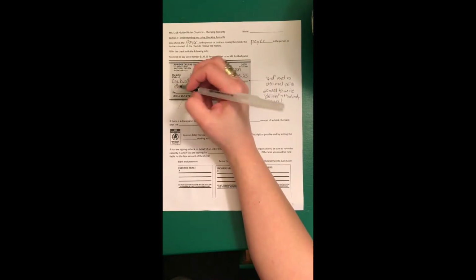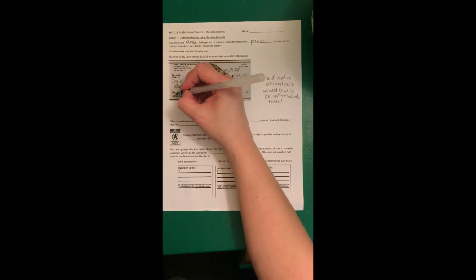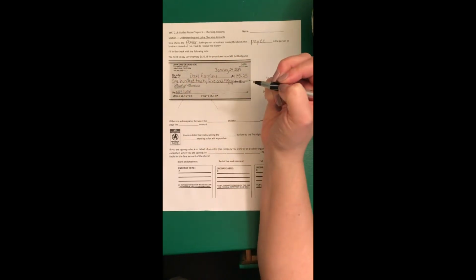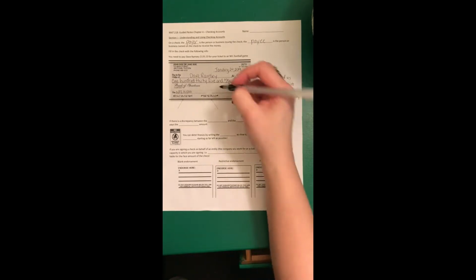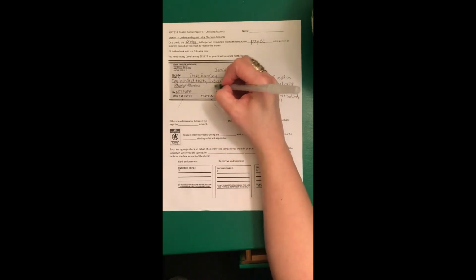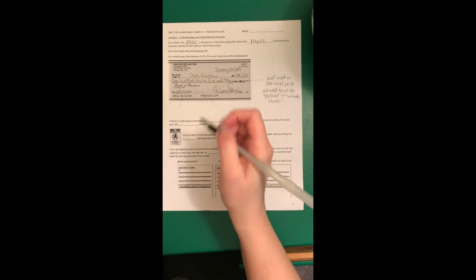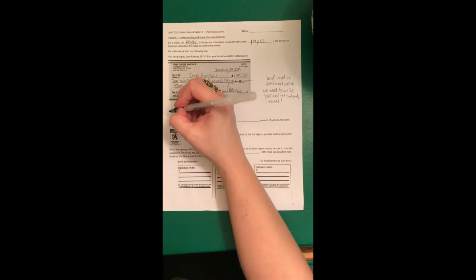The memo line where it says for, you could write any note. I always try to write something here just as a helpful reminder. I'm going to write NFL ticket. And the signature line, sign my name. Down here, this bottom left number is your routing number.